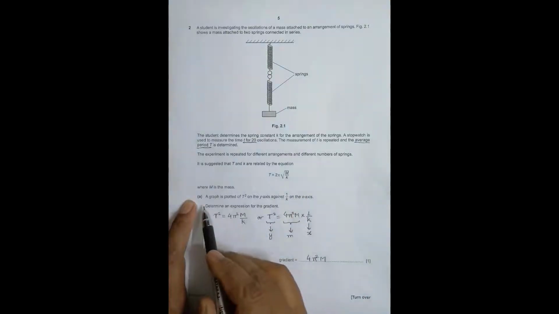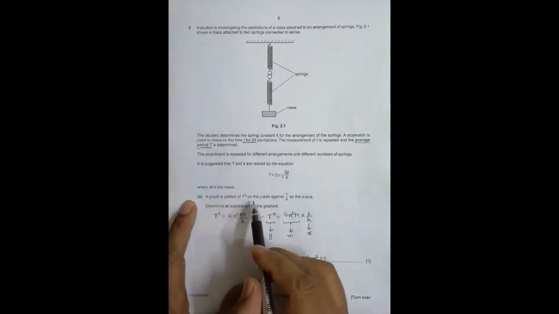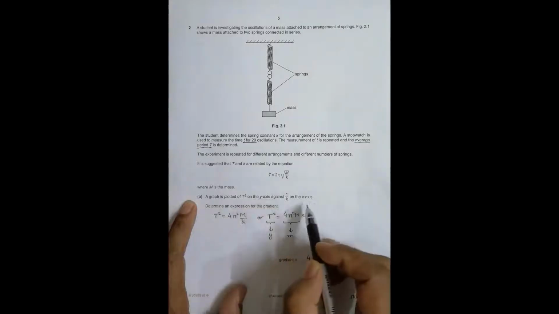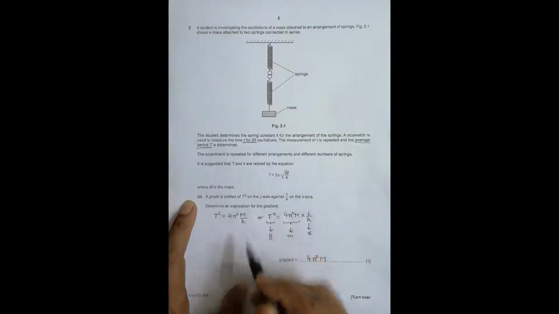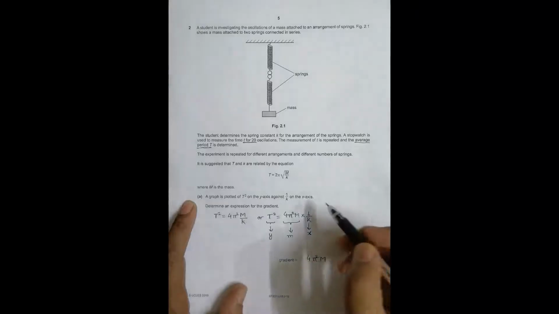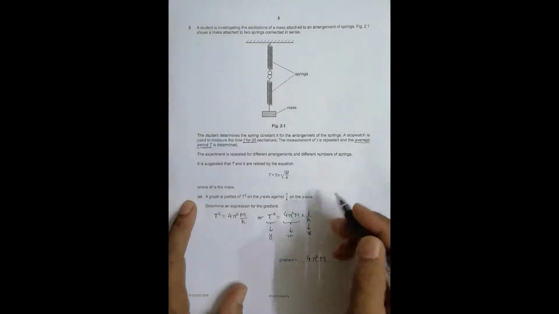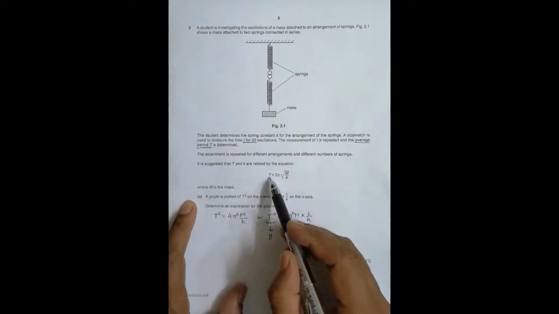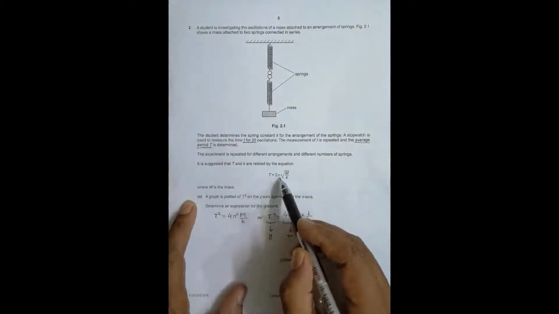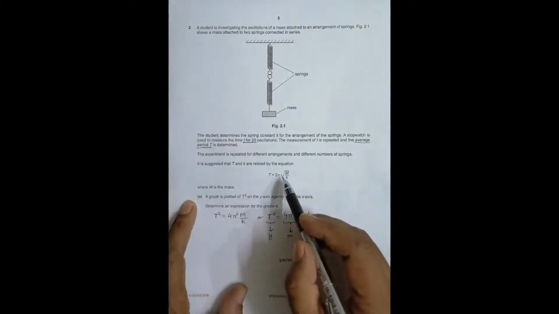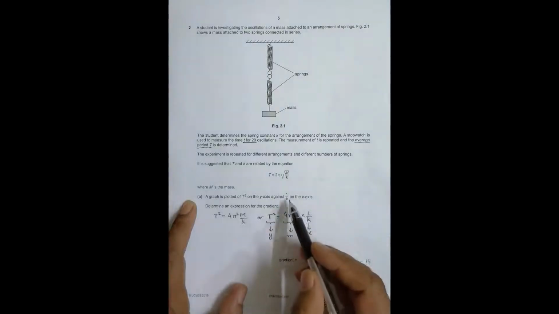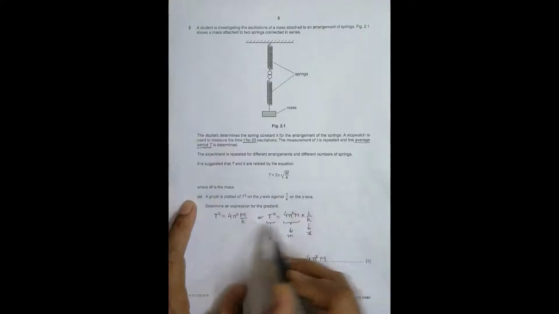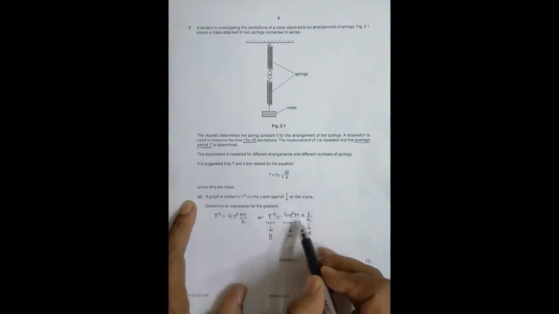So the first question is, a graph is plotted of T square on the y-axis against 1 by K on the x-axis. So determine expression for the gradient. So this requires that I have to have T square alone at the left side, and all others should be at the right side. So what I did was T squared equal to 2 pi squared is 4 pi square, so this root will remove, and m by K. Since I need 1 by K separately, I separate this 1 by K here, and what remained was 4 pi square m here.